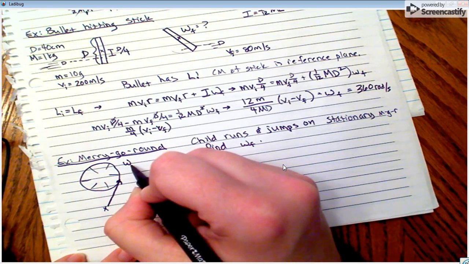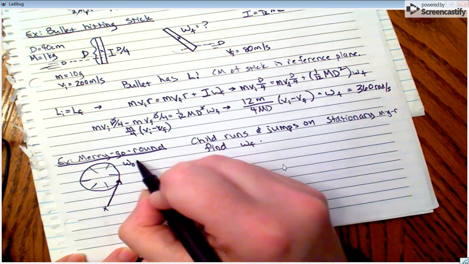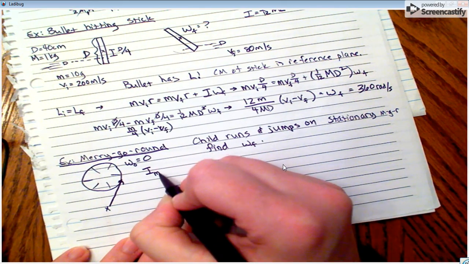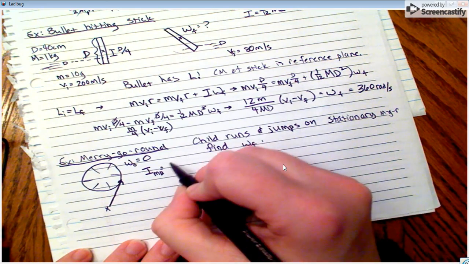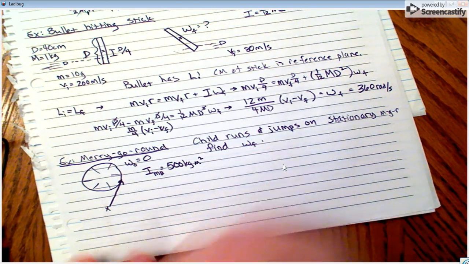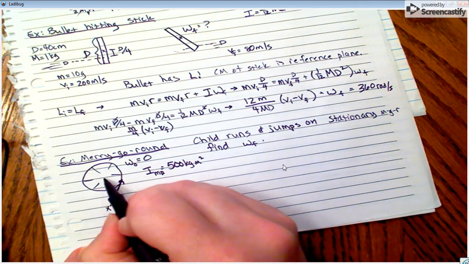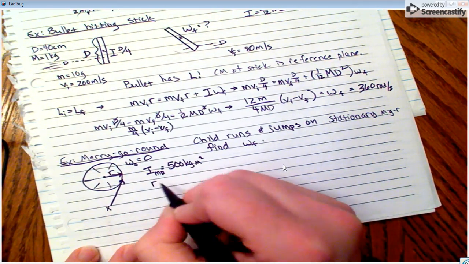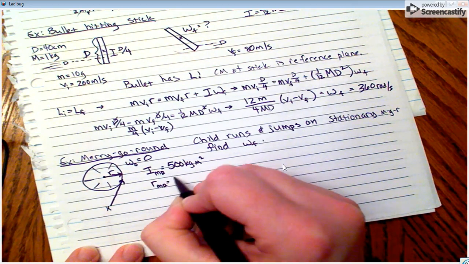Our initial angular speed of the merry-go-round is obviously 0. The I of the merry-go-round, I'm just going to give you, that's 500 kilogram meter squared. The radius of that merry-go-round is 2 meters.